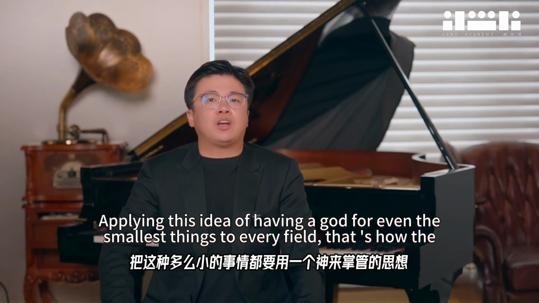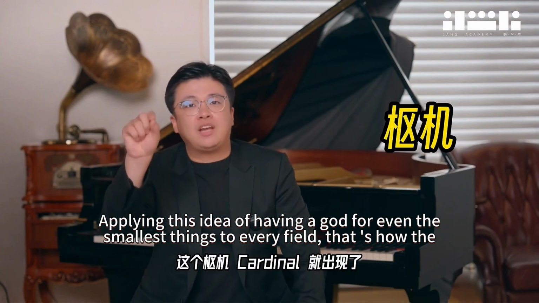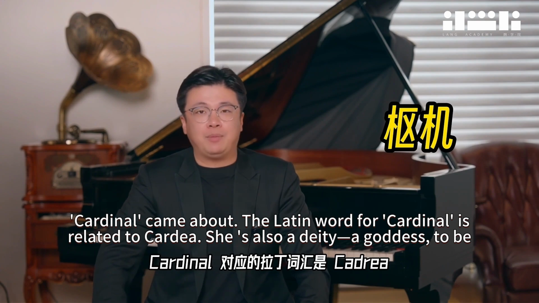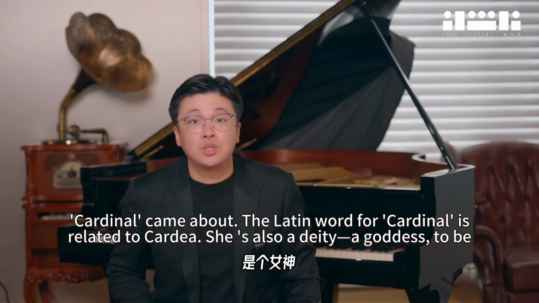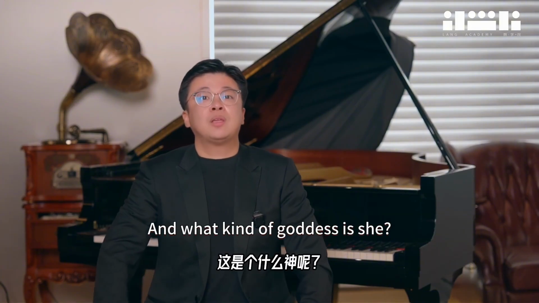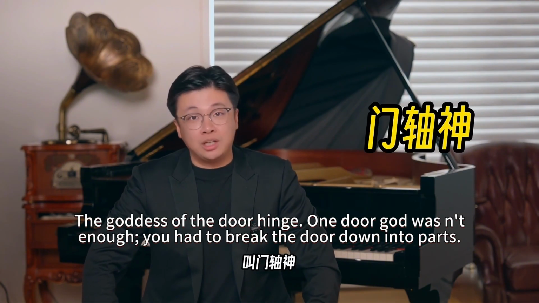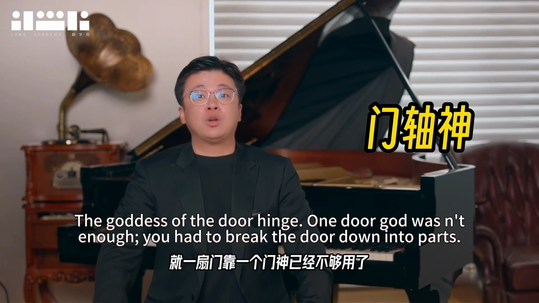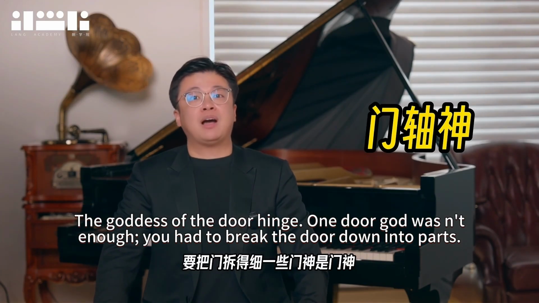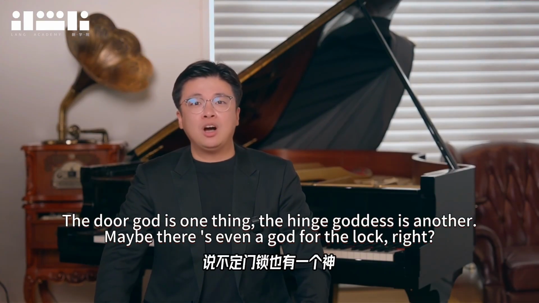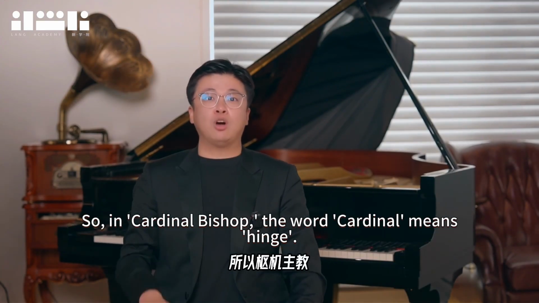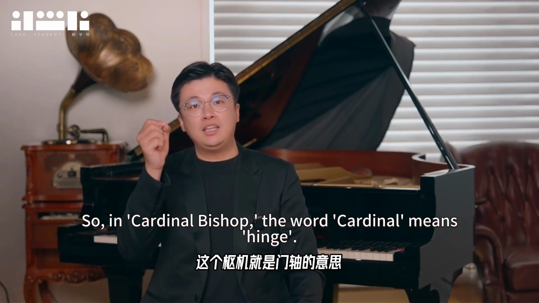Applying this idea of having a god for even the smallest things to every field, that's how the cardinal came about. The Latin word for cardinal is related to Cardea. She's also a deity, a goddess to be precise. And what kind of goddess is she? The goddess of the door hinge. One door god wasn't enough. You had to break the door down into parts. The door god is one thing, the hinge goddess is another. Maybe there's even a god for the lock, right? So in cardinal bishop, the word cardinal means hinge.